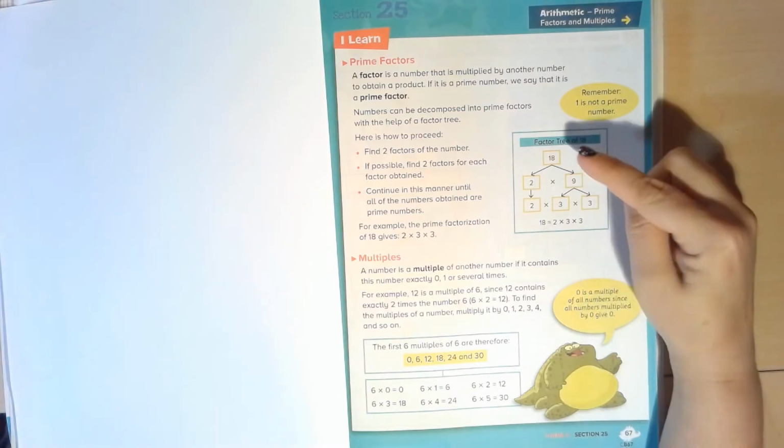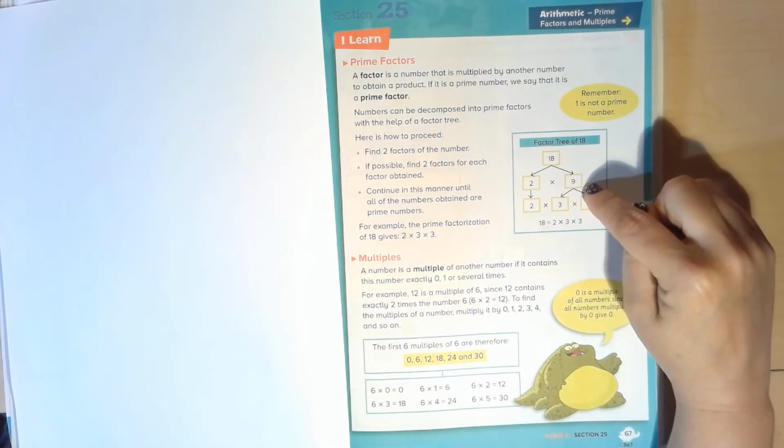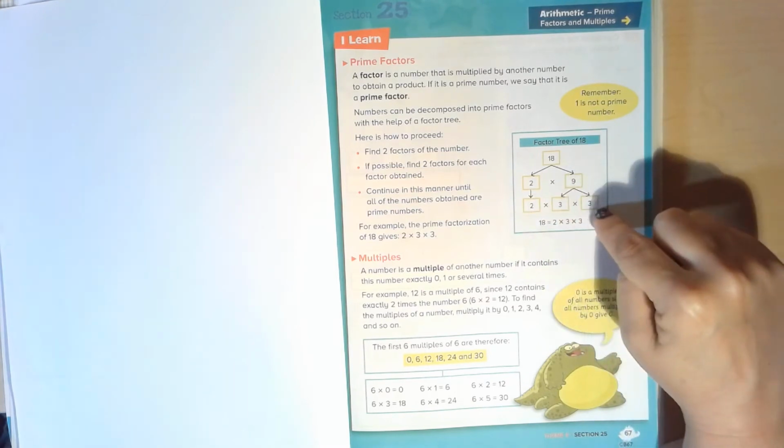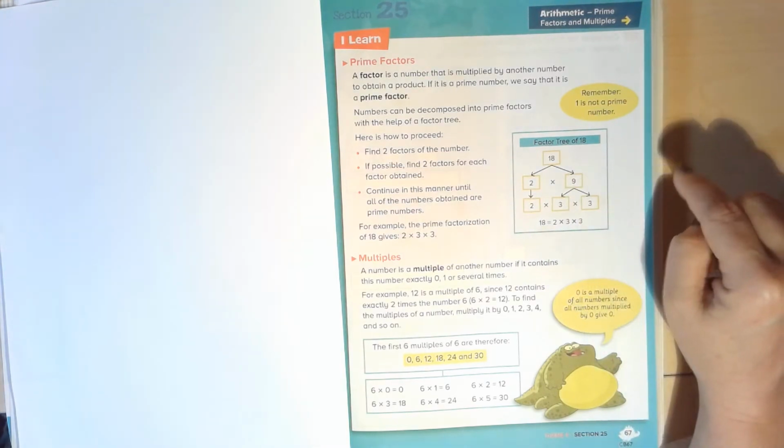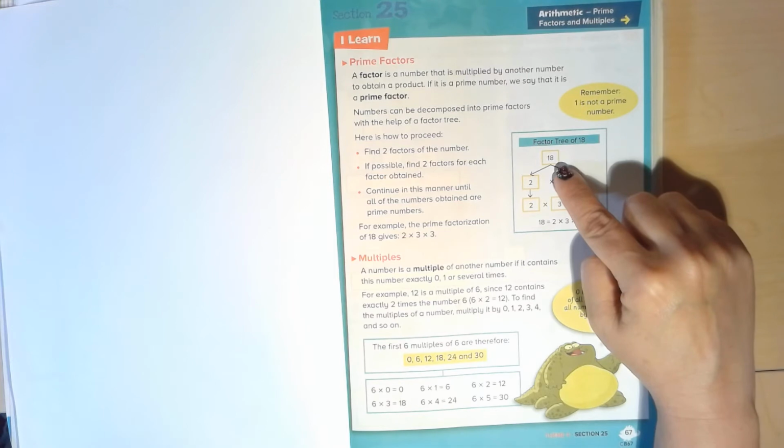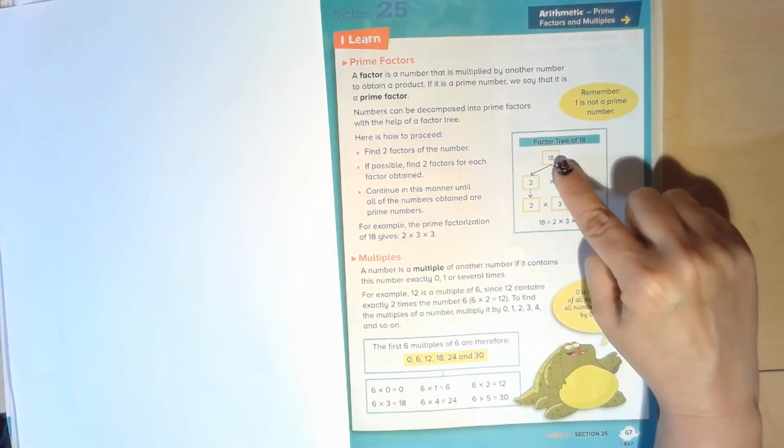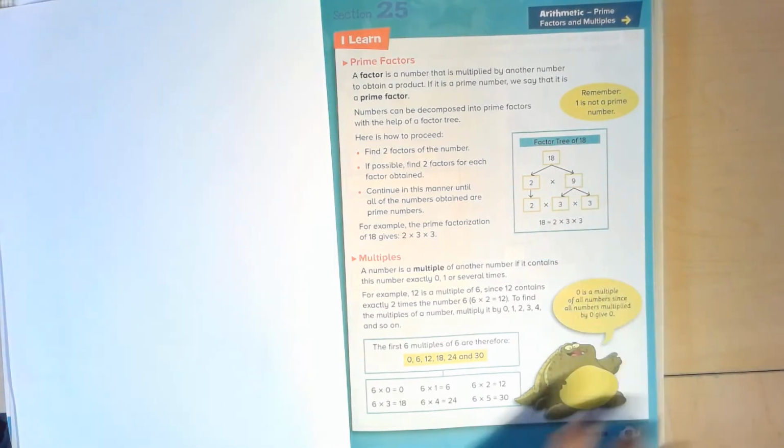I'm going to pause a little bit, let that sink in. Does that make sense to you? We made a tree, a factor tree, like branches, right? And we're breaking down the number. We're taking the number 18 and we're trying to break it down into the prime factors. All of the factors of 18 that are prime numbers.